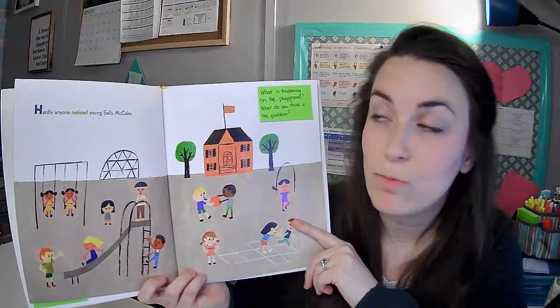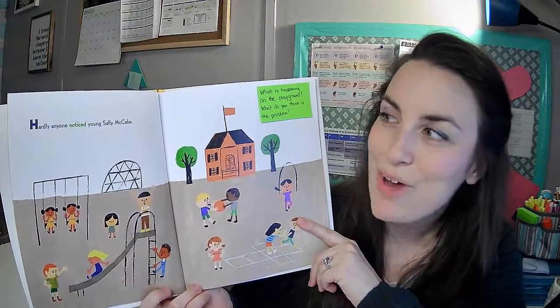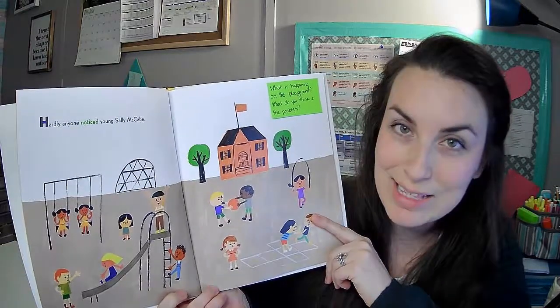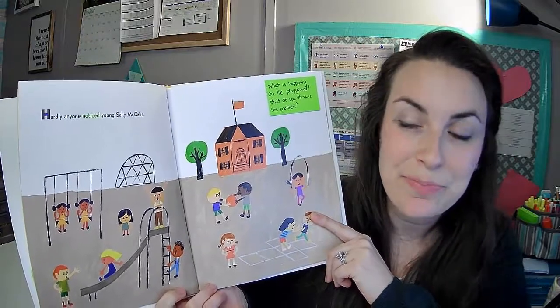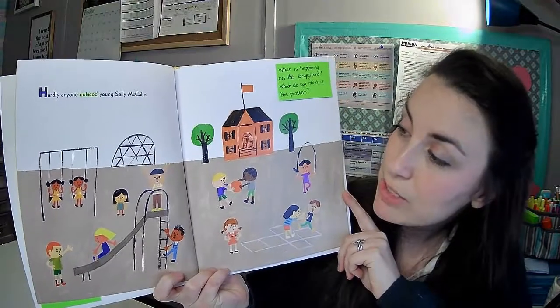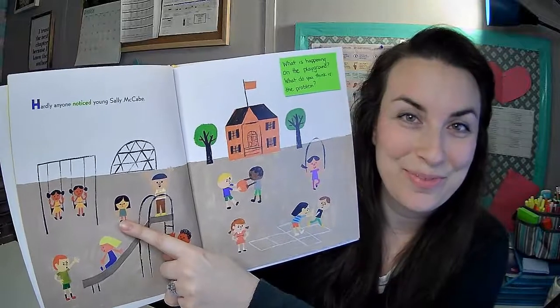The smallest girl in the smallest grade. Hardly anyone noticed young Sally McCabe. We've already come across our first vocabulary word, haven't we? The word noticed. I think our illustration is going to help us a little here. First, let's find Sally in our picture. Remember, she's the smallest girl in the smallest grade. Can you find her? She's right there.